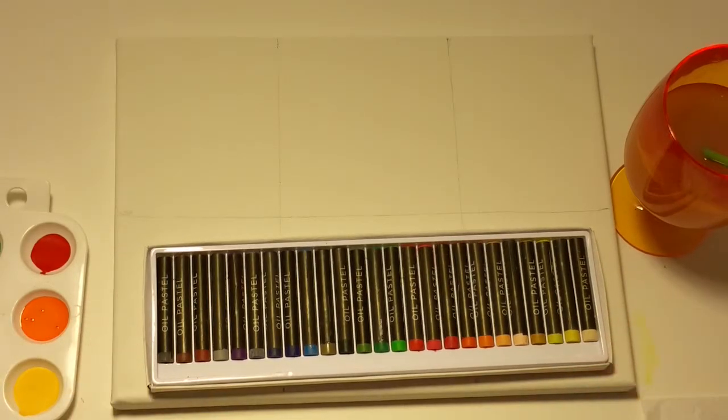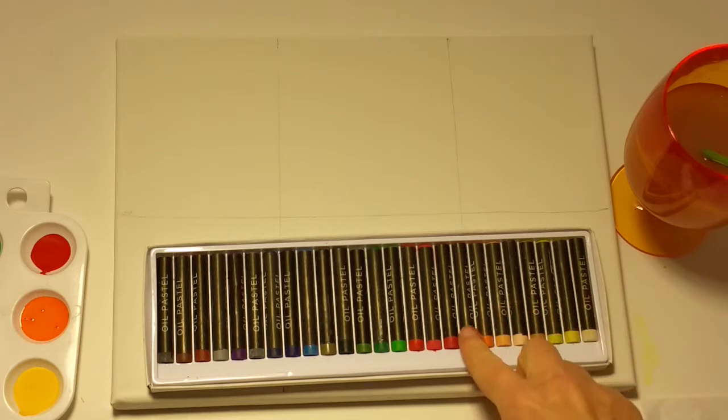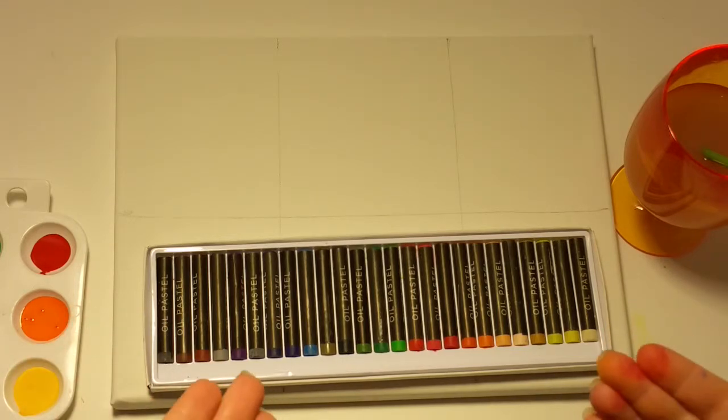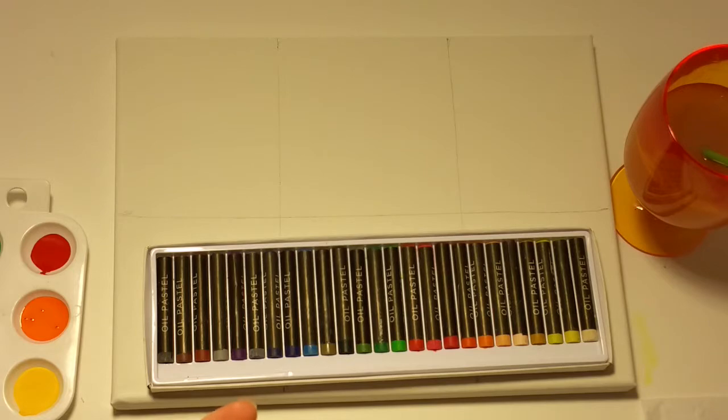Now it's time to bring in the oil pastels. Oil pastels are really cool. Oil pastels are made out of oil. Exactly. All right, so oil pastels, they draw like a crayon, but they're not made out of wax. The difference between crayons and oil pastels, crayons are made out of wax.